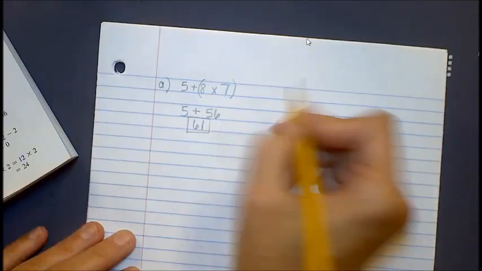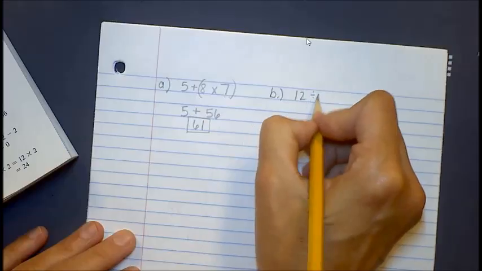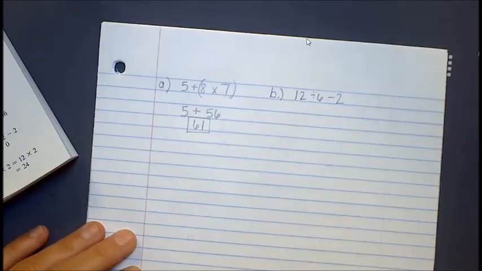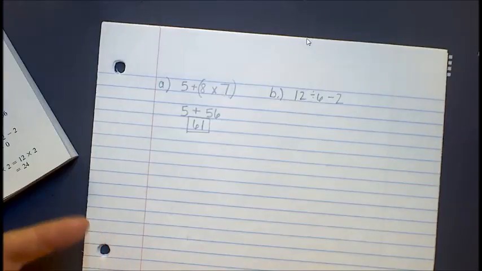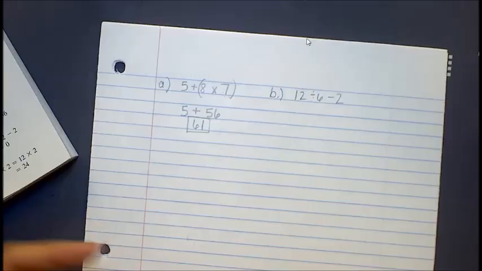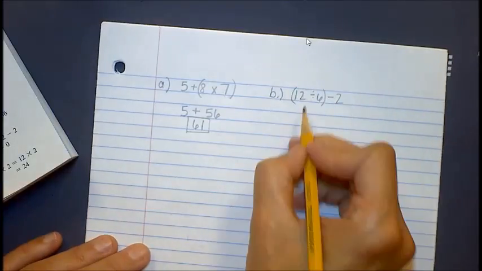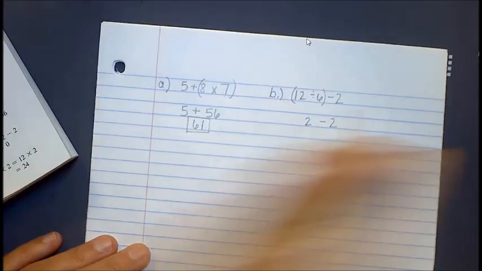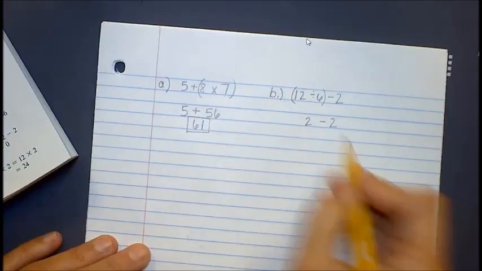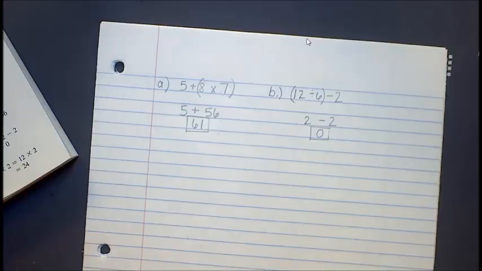So let's do B. We've got 12 divided by 6 minus 2. No parentheses here, but I do have a division, don't I? So that's going to be my next order of precedence. So I'm going to put parentheses around the 12 divided by 6, and do that first. So I'm going to have a 2, and then I'm just going to do a minus 2 here. Look at that. 2 minus 2 is 0 is my answer here. This is kind of fun business, isn't it?